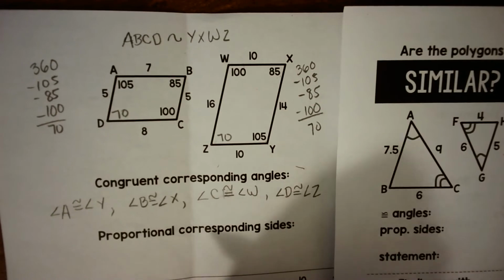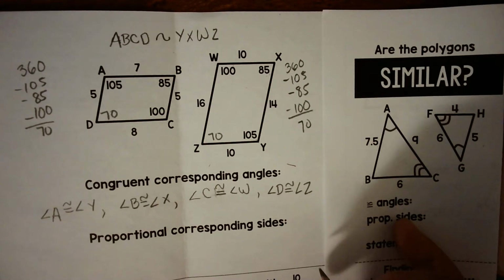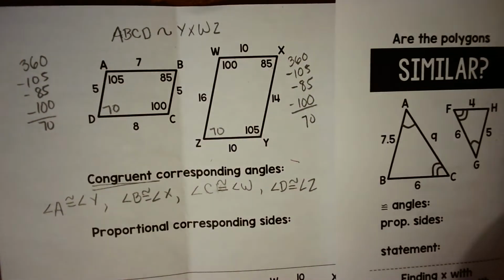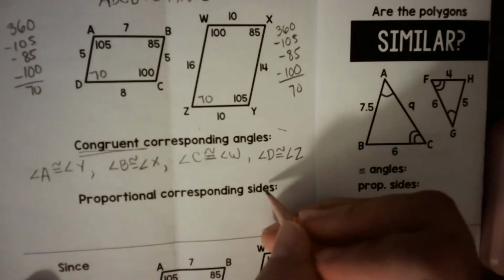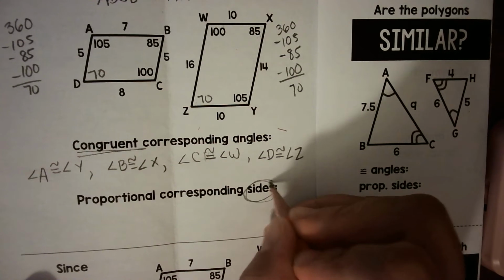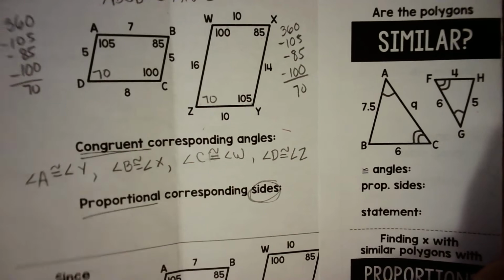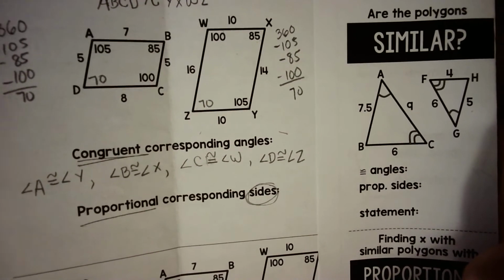So all the angles have to be congruent. The sides, though, on the other hand, are not going to be equal. They're going to be proportional. They're going to have the ratios of the sides.